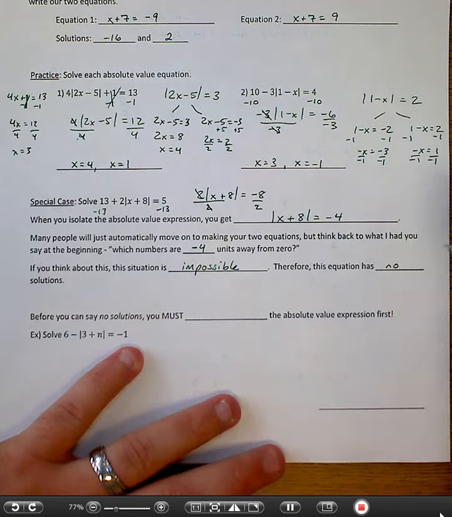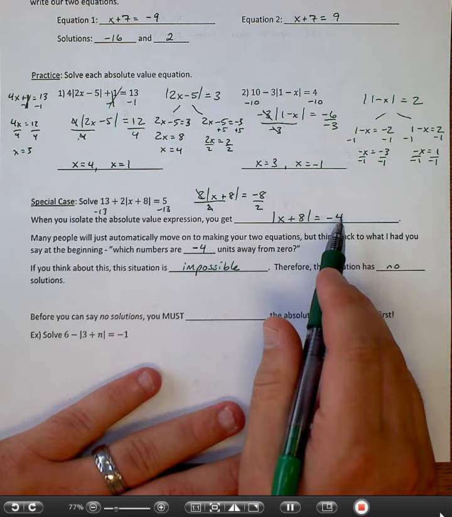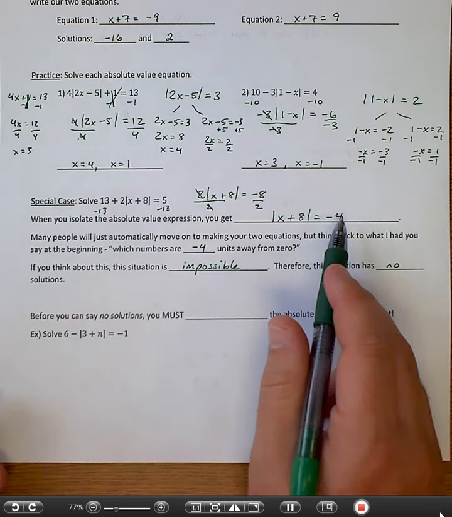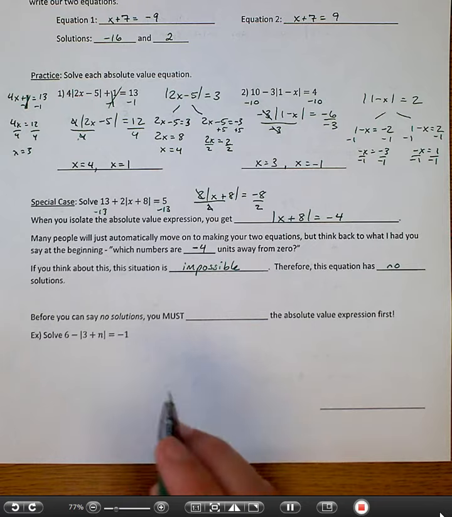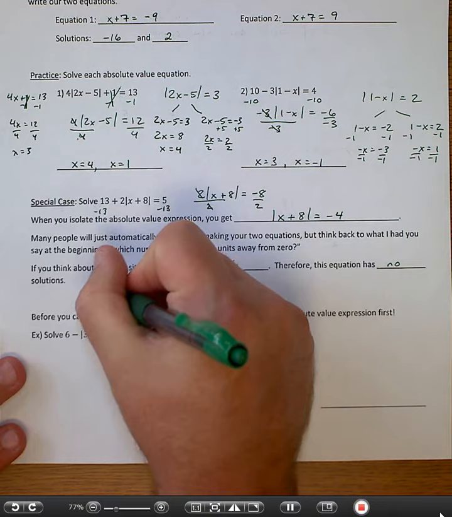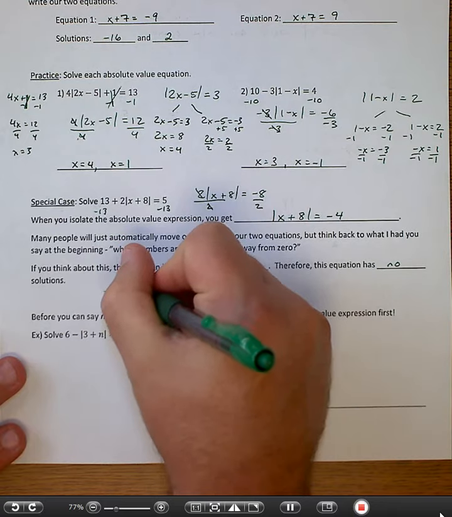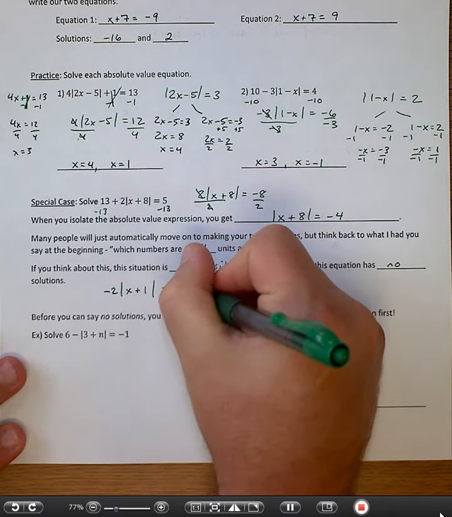It is not possible to be negative 4 units away from 0, because all distances are measured in positive numbers. So, a lot of people are going to look at these and say something like this. Say negative 2 absolute value of x plus 1 equals negative 8. And they'll say, oh, look, it's equal to a negative. No solutions.